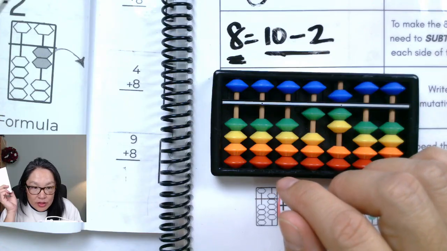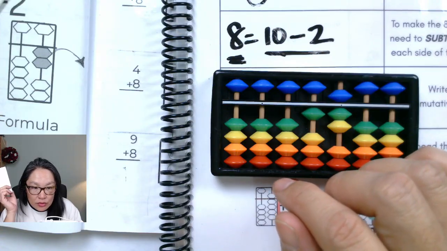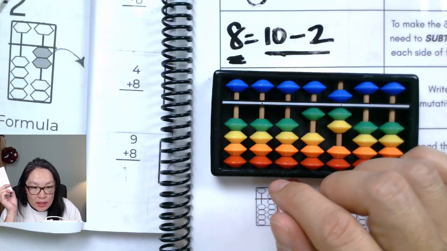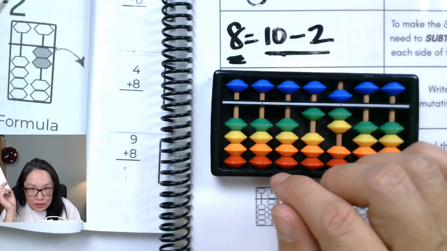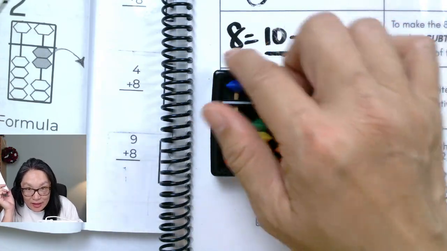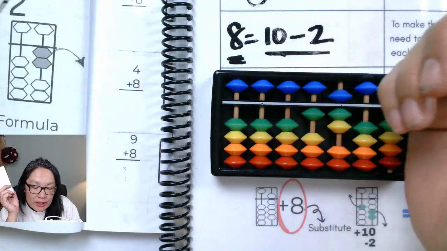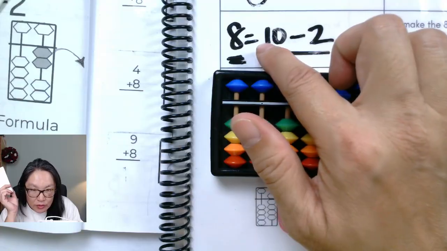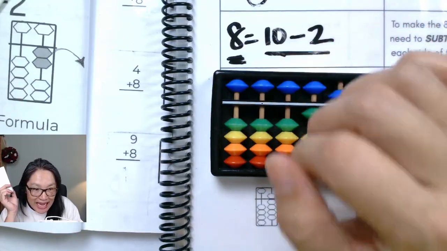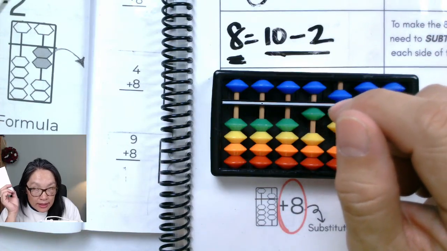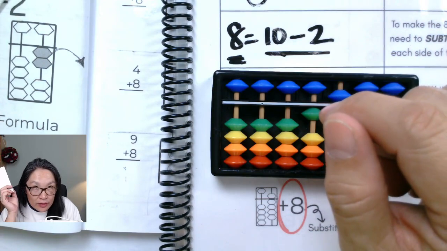How do you teach the kids to know to minus 2 from 10 to make an 8? Because the kids, we just tell them to do this. We give them the little rhyme: 8 plus the 8 is equal to plus the 10 minus the 2. That is how we do it. Isn't that called memorization? Yeah, it is called memorization. However, it's also a concept as well.